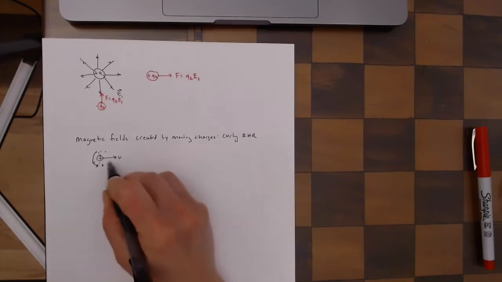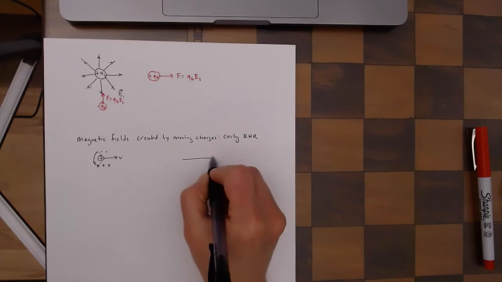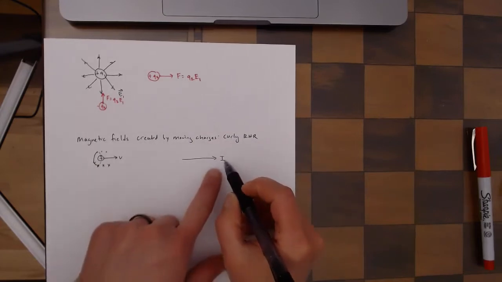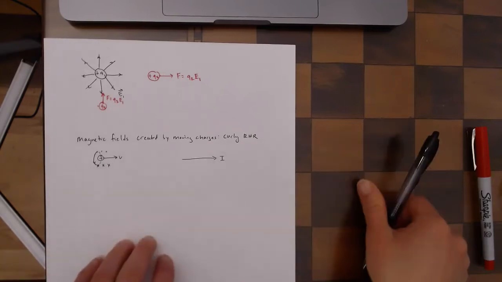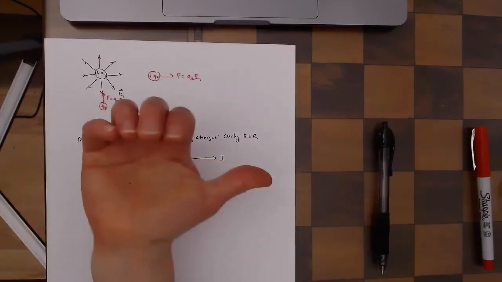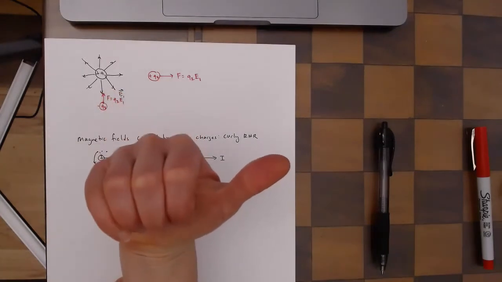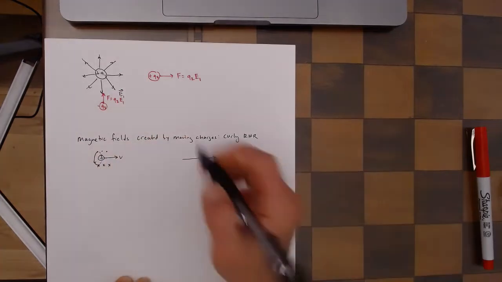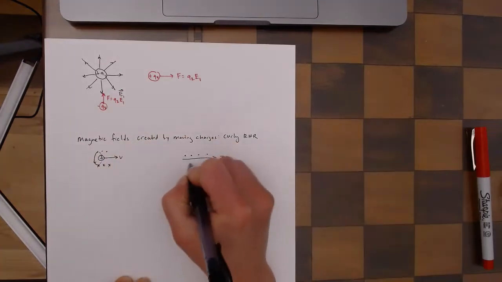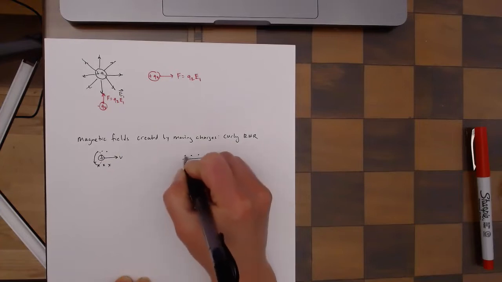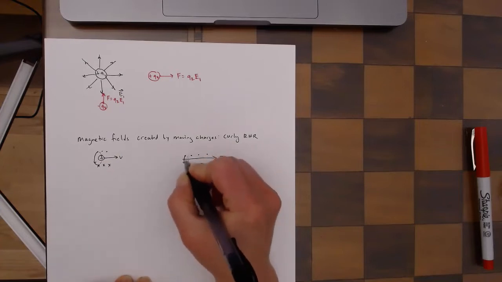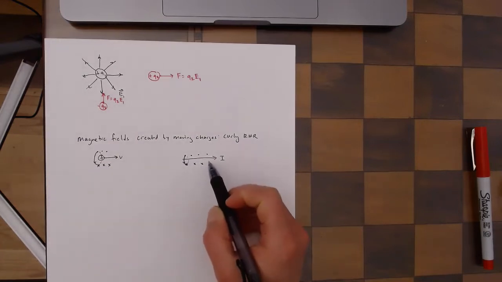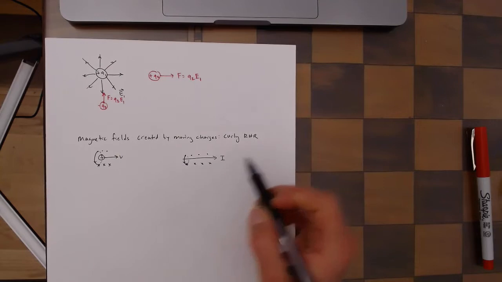Now, if instead of a charge moving to the right, we had a current moving to the right, that's basically the same thing, right? Conventional current is the flow of positive charges. So again, all you have to do is put your thumb in the direction of current and your fingers curl in the direction of the field. Again, it comes out of the page on top and into the page on the bottom. Of course these are actual loops, but I'm drawing the dots and X's just to make the graphs a little bit more clean.